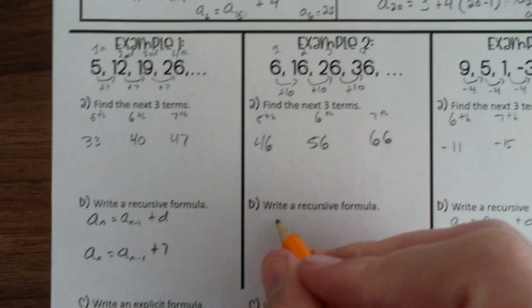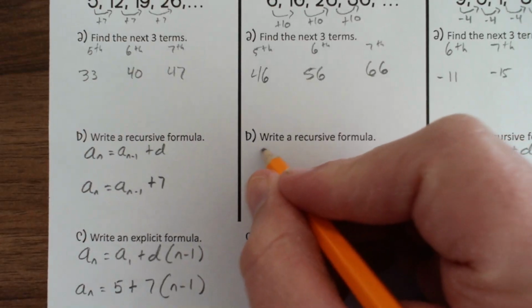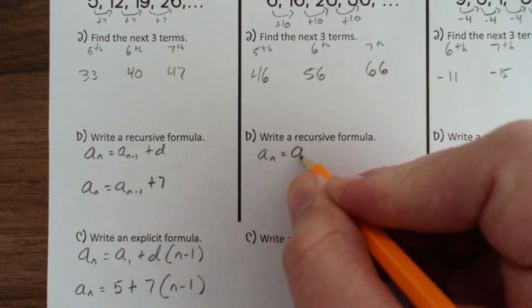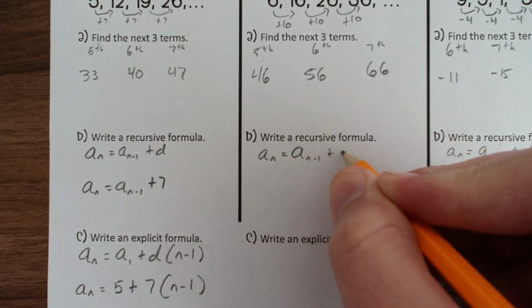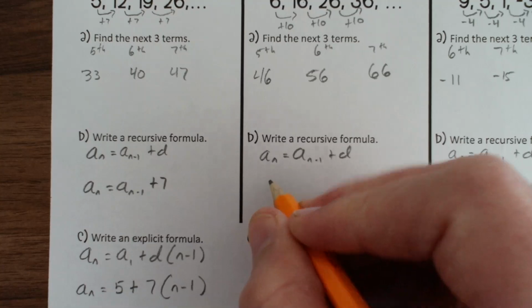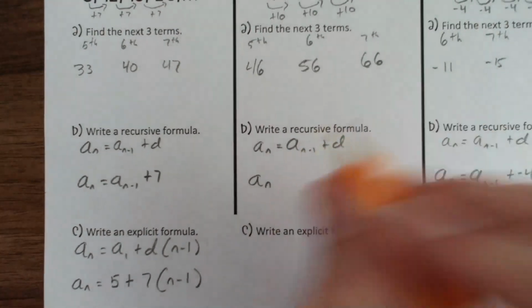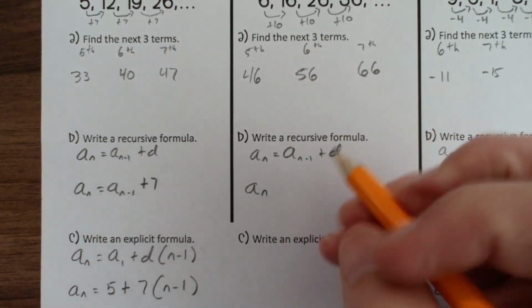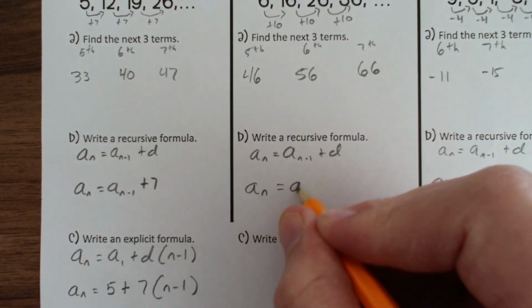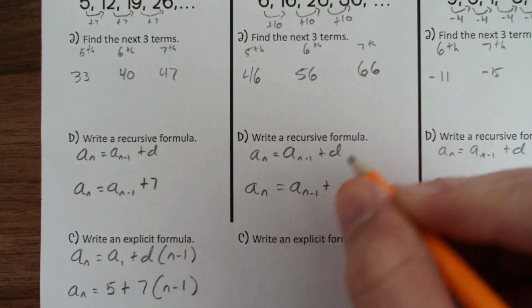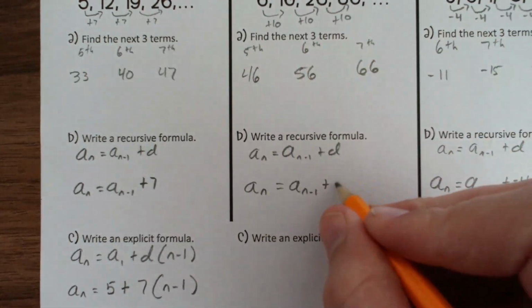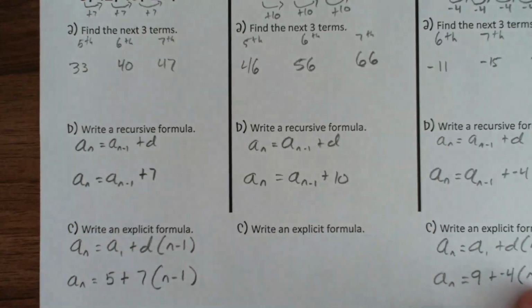The recursive formula is written as a_n equals a_(n-1) plus d. So let me go ahead and rewrite this using our information in this problem. a_n equals a_(n-1) plus, looks like it's 10 because it's changing by 10 every single time.